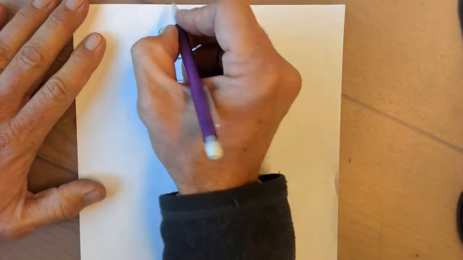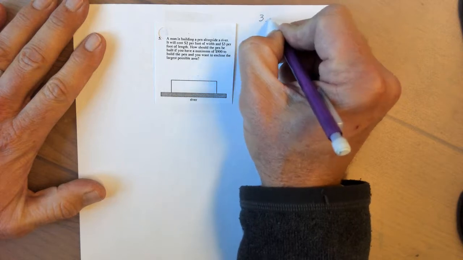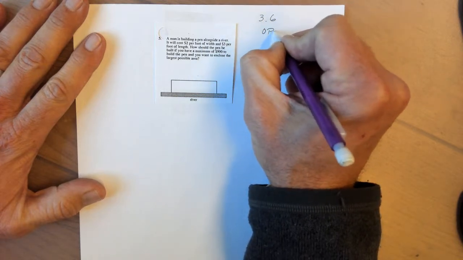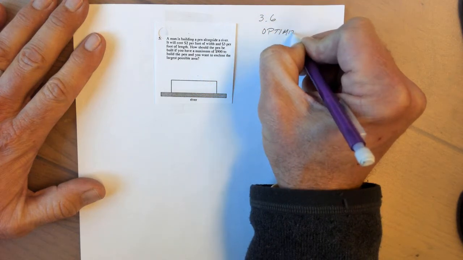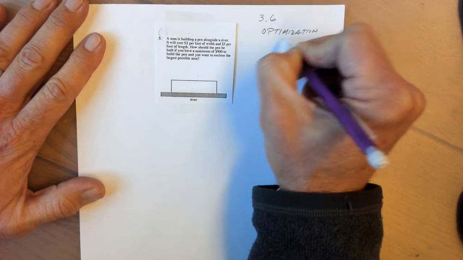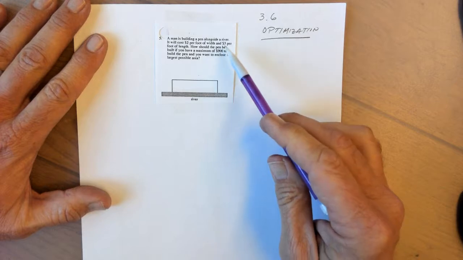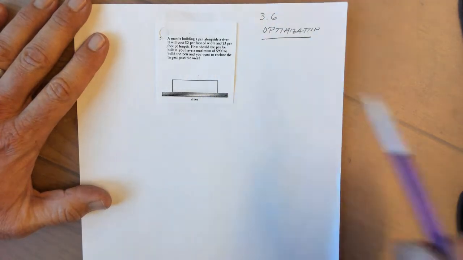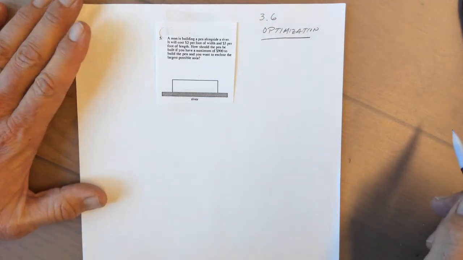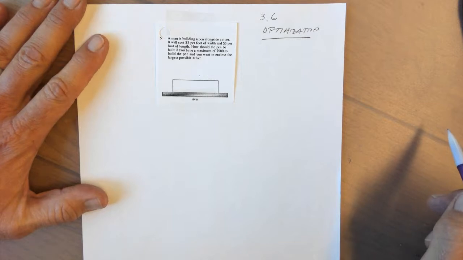Okay, so here we're going to do a problem from section 3.6, which is our optimization section. Here's the scenario. We have a man building a pen alongside a river, so here's our river. We have a cost for the fencing.